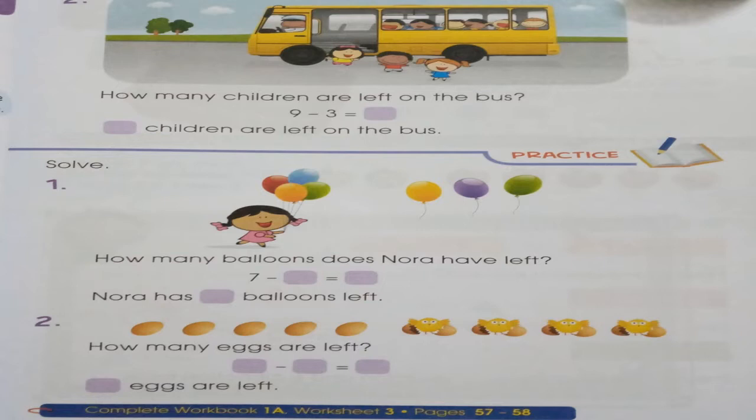Okay, let's count first those students who are sitting in the bus. First count them, okay? 1, 2, 3, 4, 5, 6. 6 students are in the bus. Now after 6, 7, 8, 9. Okay, total students are 9. 6 are inside the bus and 3 are outside. So 6 and 3 makes 9. Total students are 9. Yes.